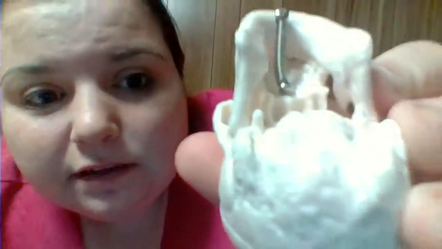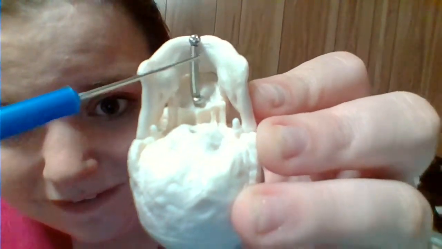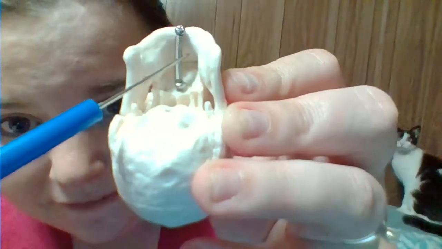The palatine bone is by the teeth, which you can look at on the inside right here. The incisive fossa, which is really hard to see, would be right back in here, right behind the teeth right there.